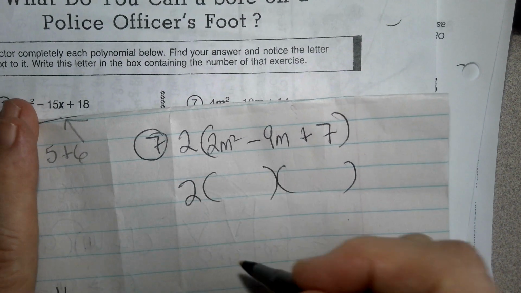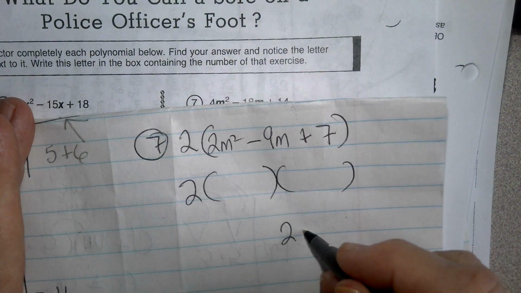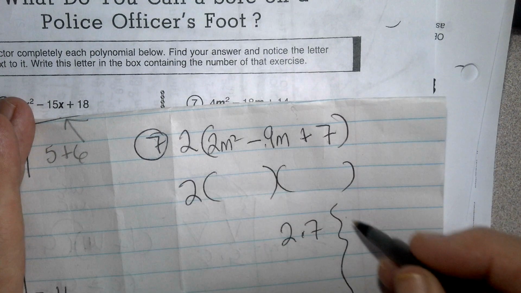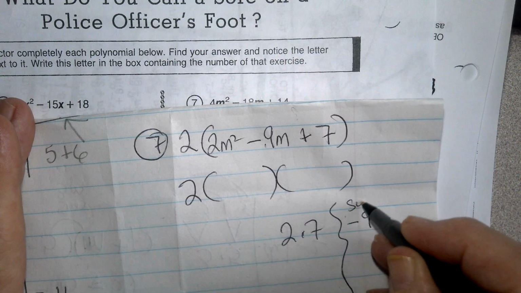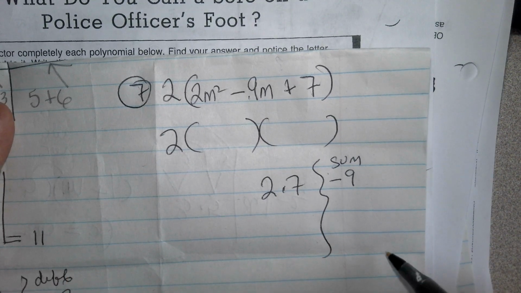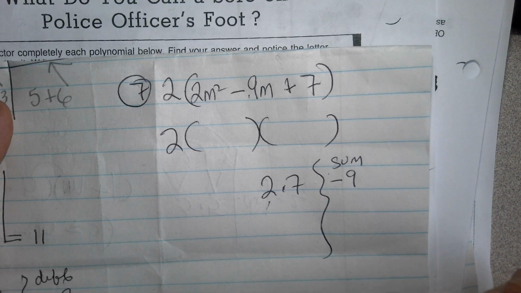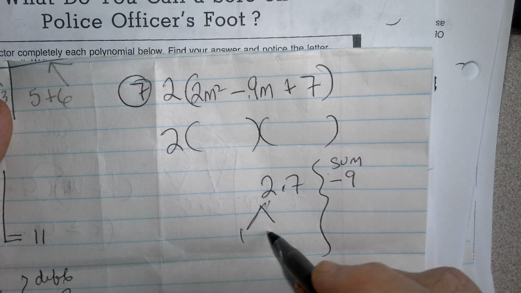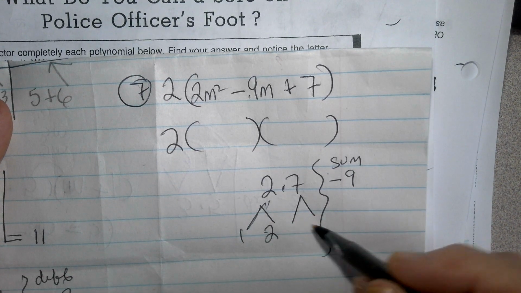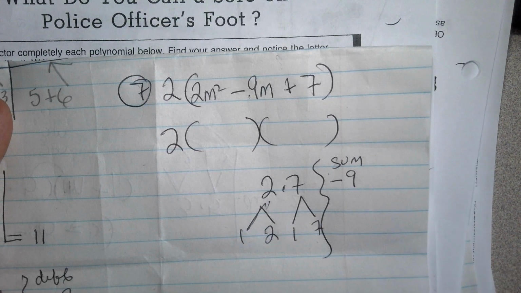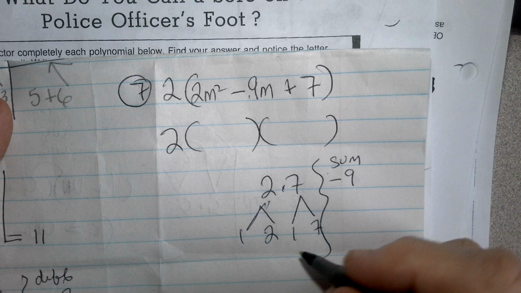This one's going to be super easy because 2 times 7 should sum to a negative 9. What's the only way you can get a 2? The only way to get a 7 is a 1 times 7. What's the combo? 2 and 1, 7.